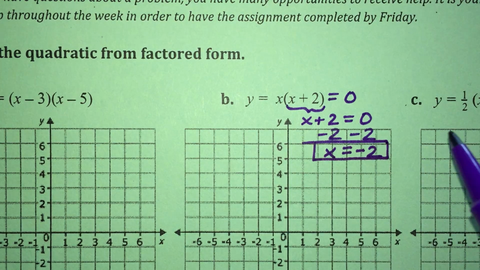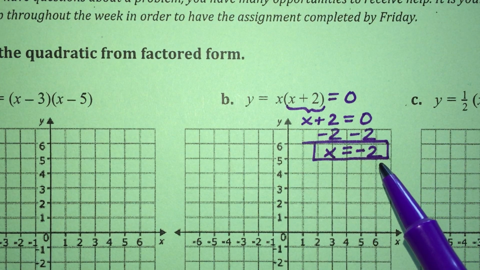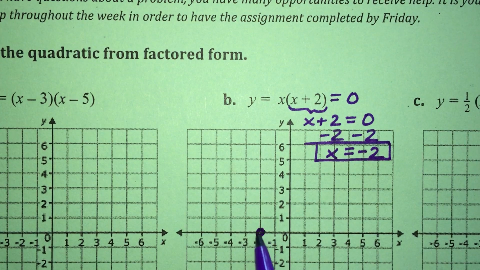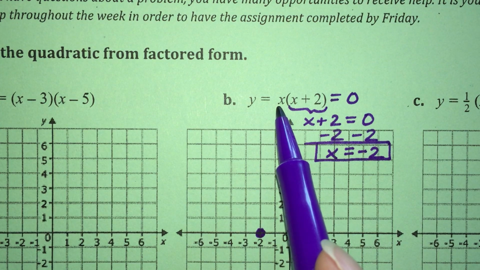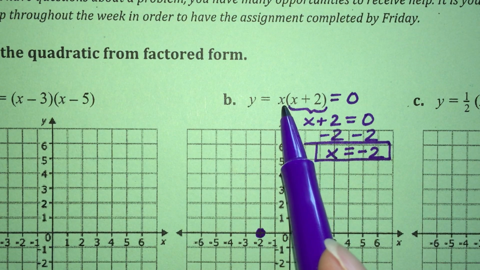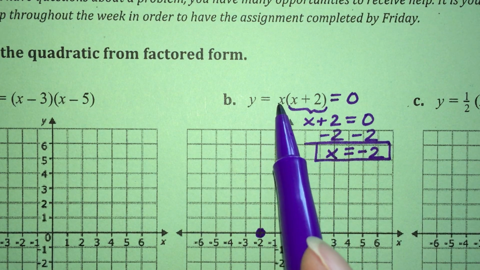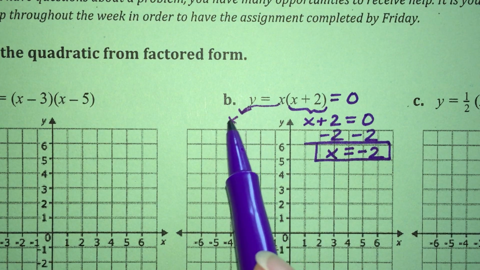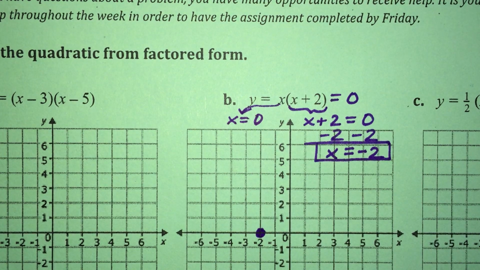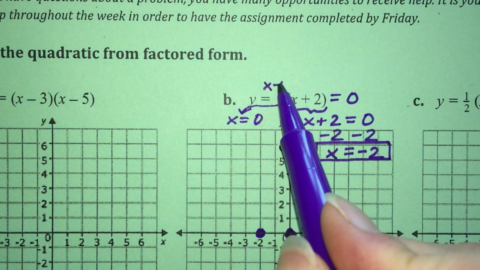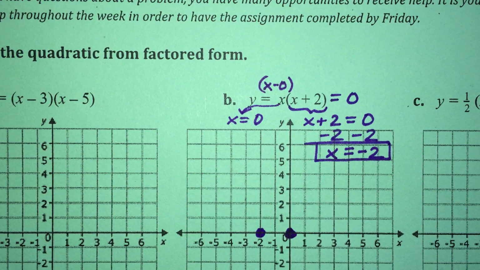What this means is the function is 0, or the y value is 0, when x is negative 2. And you can plot that as an x-intercept. But students didn't really know what to do with this other x out here. This is another factor. It is being multiplied. It just doesn't have any number that goes with it. So by zero product property, you can set this factor equal to 0 as well. But it's already solved. The value is 0, so you can just plot it right away. In fact, it's equivalent to a factor with parentheses, that would be like x minus 0. Same thing.